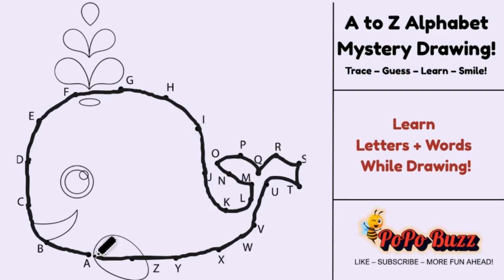Whoa! Wait! Look at that! Did you notice what we just made? It's a whale! A big, happy whale! Splashing water out from the top of her head. We traced A to Z and made a whale in the sea.